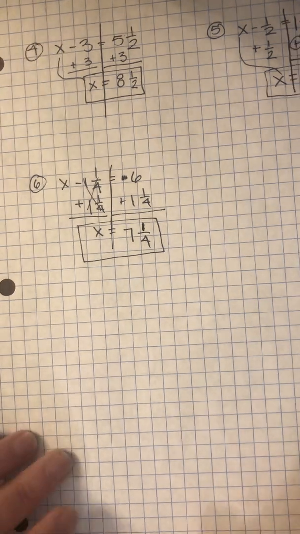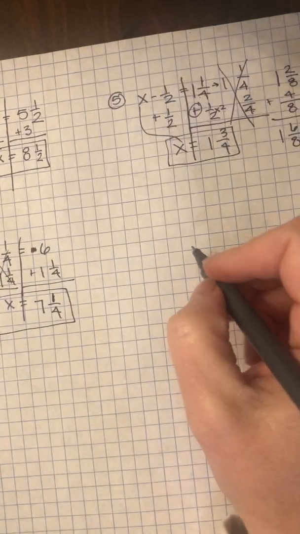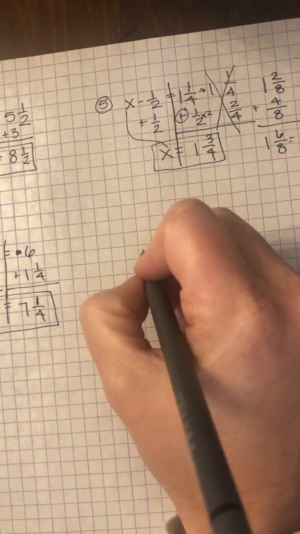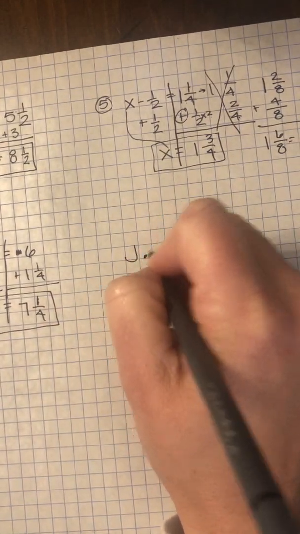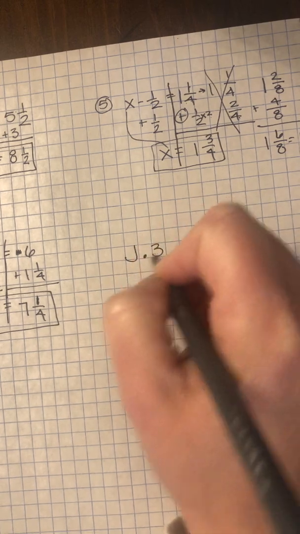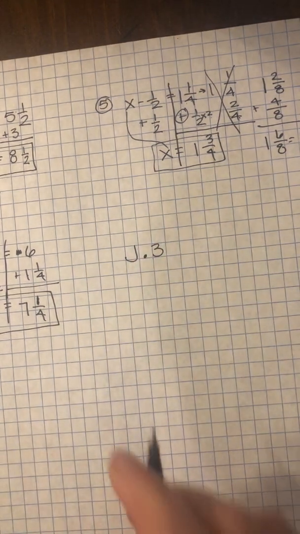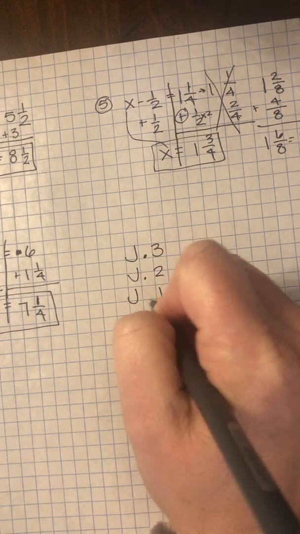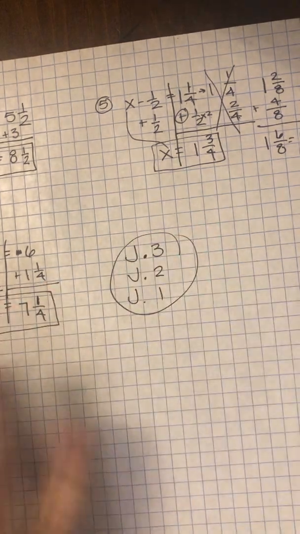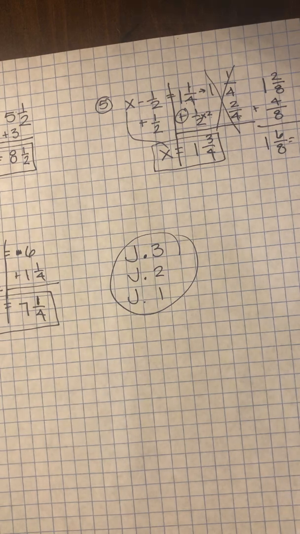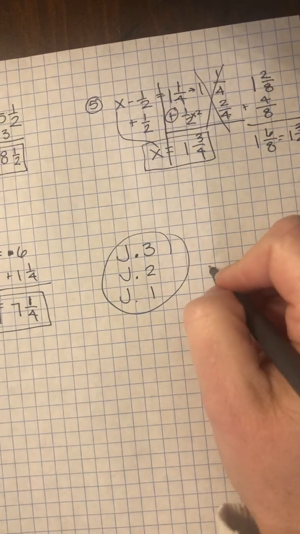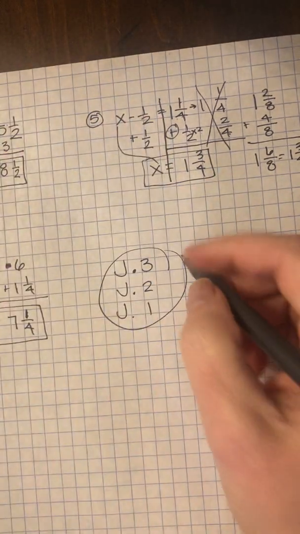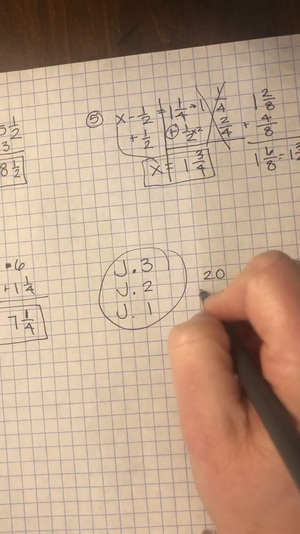Today for homework, we are going to be doing IXL, and I've highlighted them for you, but I really want you to do in IXL section J3, the third section of J, but I highlighted J2 and J1 because it's all good stuff. So I'd like you to make sure that your homework is correct, and once your homework is correct, I want you to spend 20 minutes on IXL.